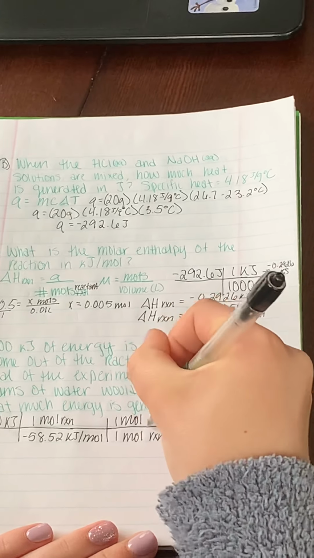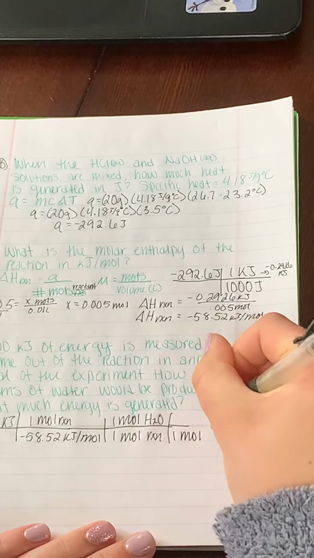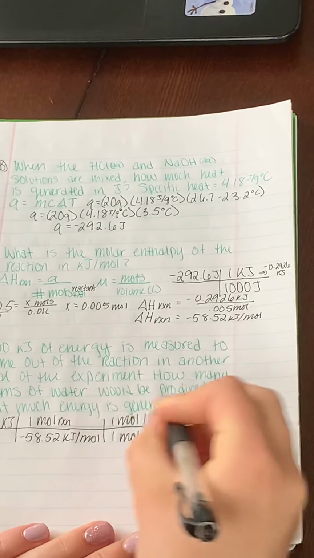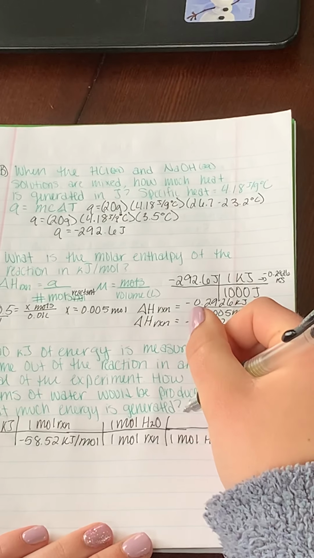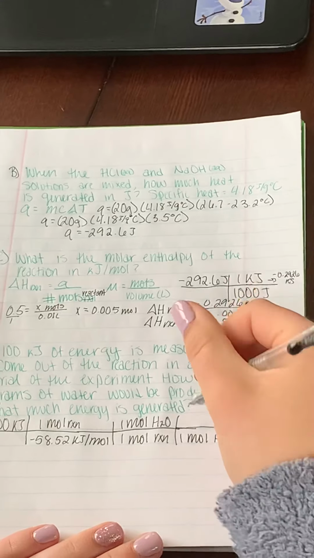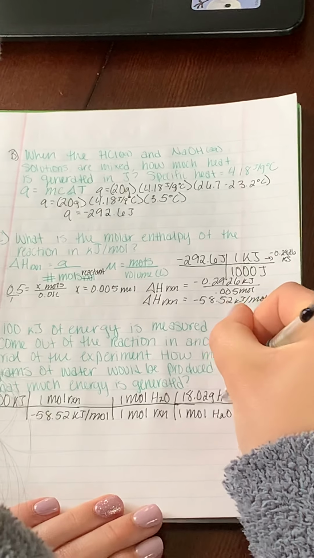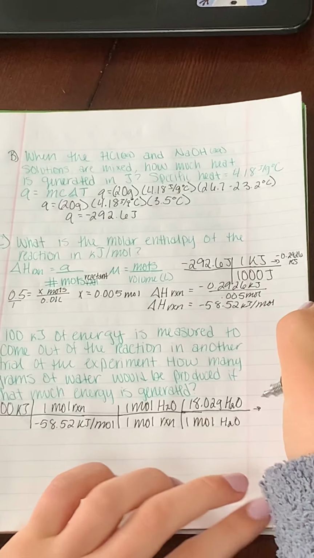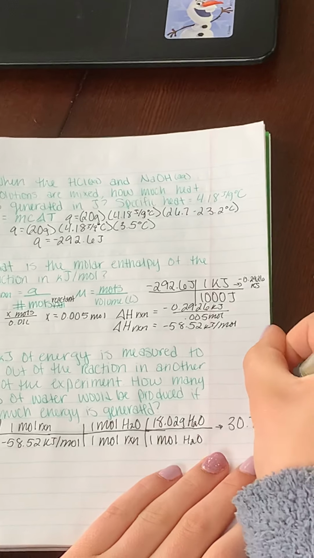So 1 mole of H2O, and then we're also going to put 1 mole of H2O down here to also cancel out the moles, and we're going to put it into grams because it's asking for grams. So it's going to be 18.02 grams of H2O, and that is equal, when you put it into your calculator, to 30.79 grams.